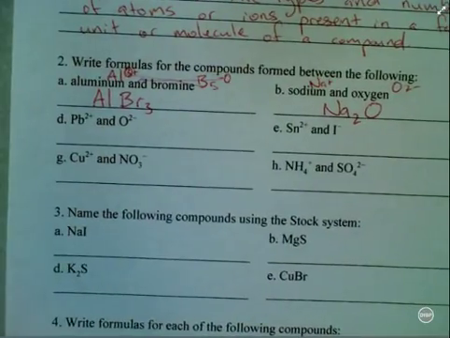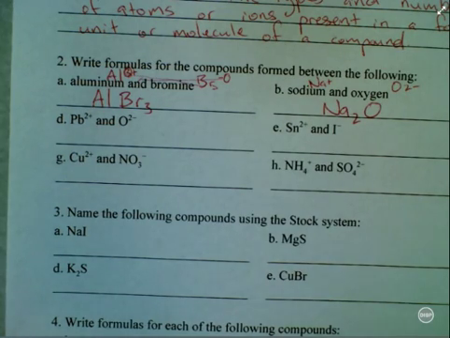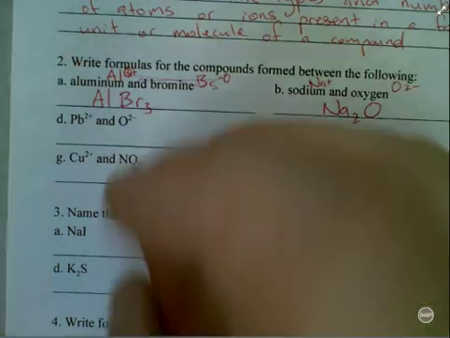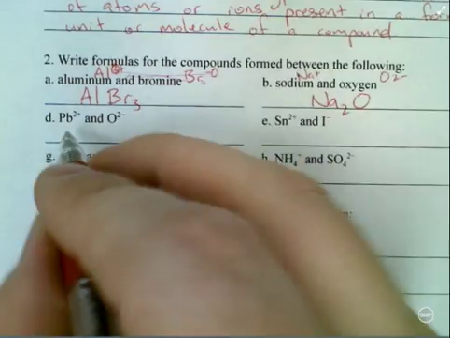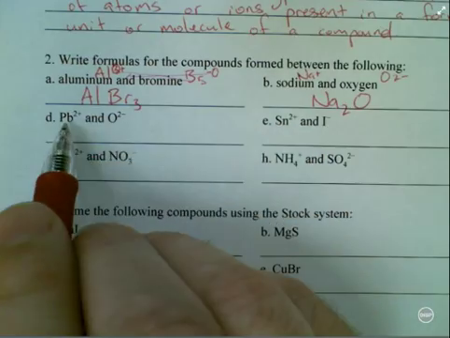All right, now starting with D, they're actually giving you the charges here because a lot of these are transition metals, right? They can form a variety of charges, so they kind of got to give them to you. So this is lead 2, so that's got a +2 charge.